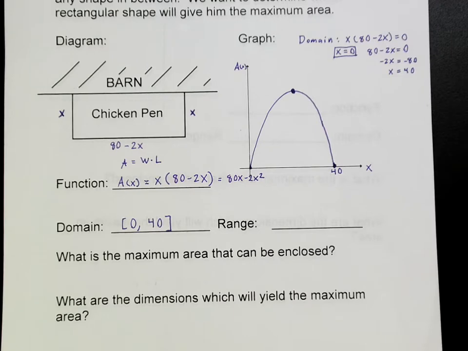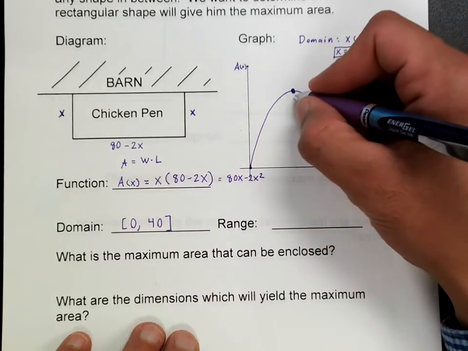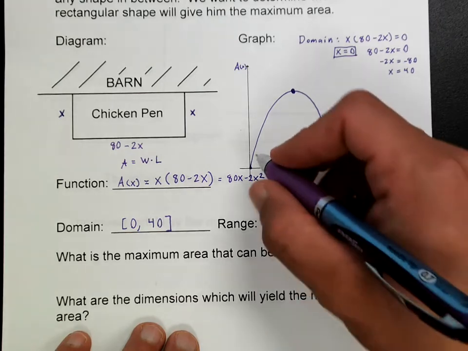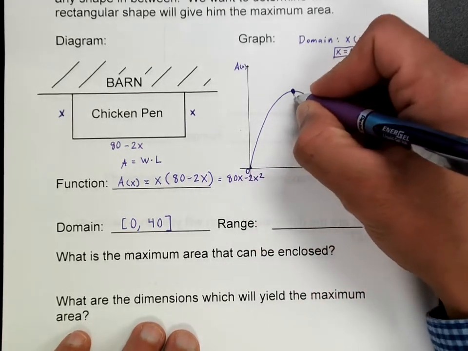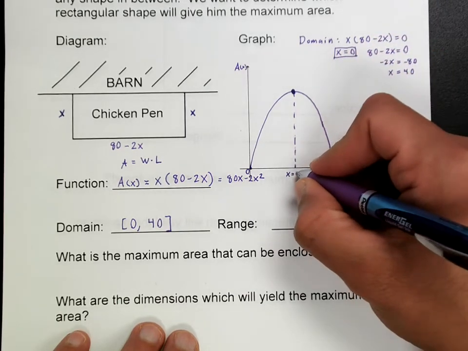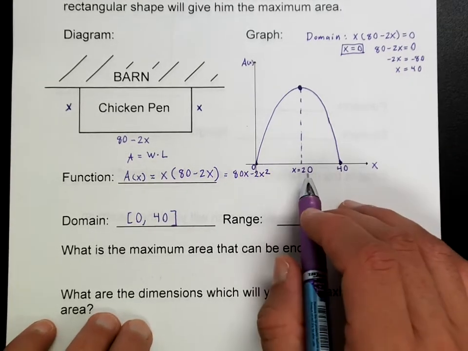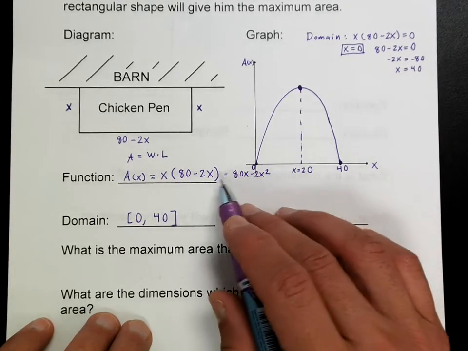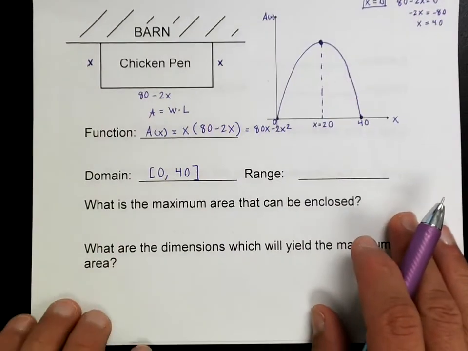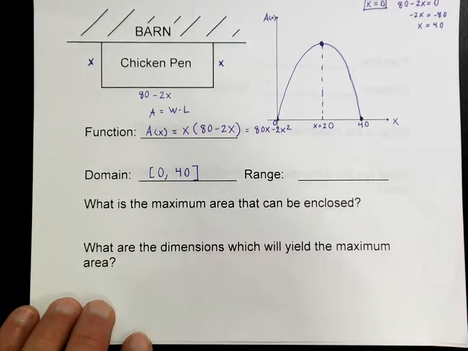Alright, so to do that, it's actually very simple. If you have this, especially for an area problem, the maximum is literally the vertex. Now because I already know the roots, right? We talked about this before. These are the roots 0 and 40. The vertex is literally right in between 0 and 40, which in this case would be 20. So that width right here, if I plug it into this formula, would give me my maximum area. I'm going to figure out what the range is once I figure out what the maximum area is.